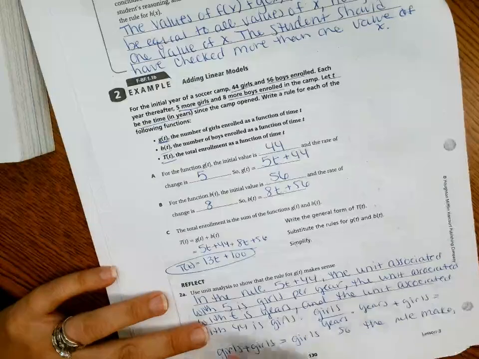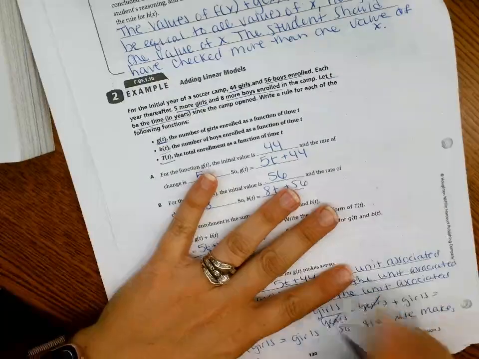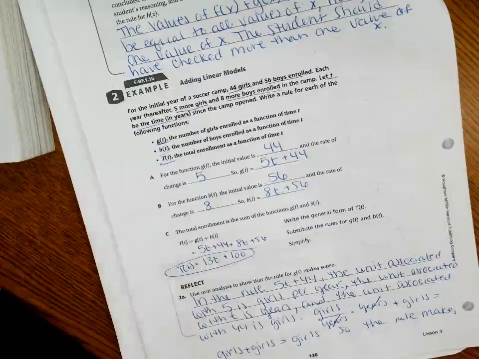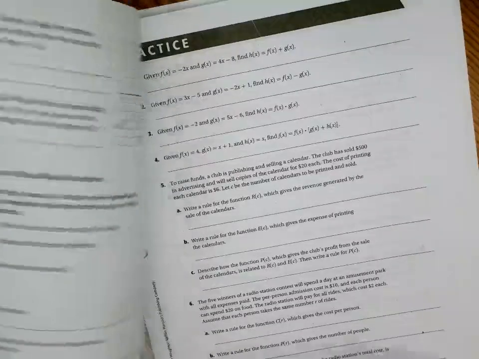makes sense. So just to make more sense of this, years have to be diagonal to cancel out. So you'd have girls plus girls, which is girls, right? As long as what you're trying to get rid of cancels out, they have to be diagonal from each other, then they're gone. And so your units are in girls, and so it makes sense. All right, so, wow, this is long.